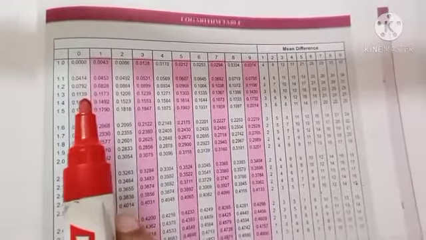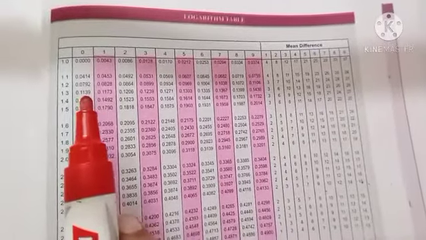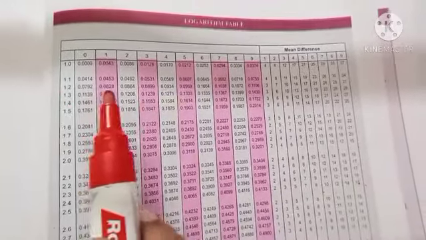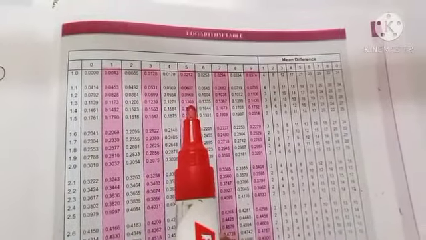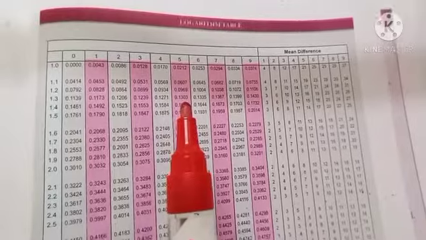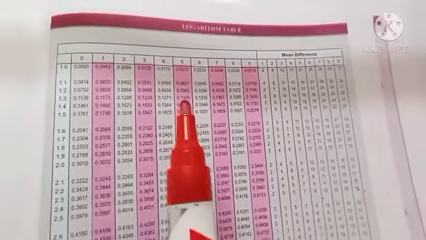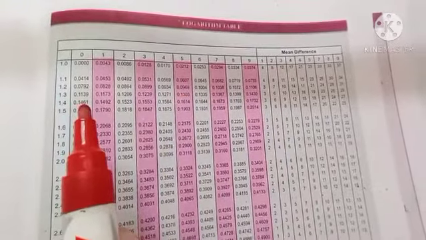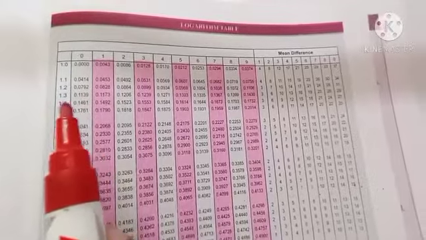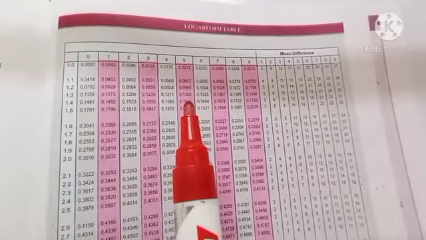0.1139. Now the second data is 135. So where should I see? 1.3 under 5. So my answer will be 0.1303. As I look at, supposing I tell you 140, 1.4 under 0. 145, 1.4 under 5. So that's how we calculate logarithm.